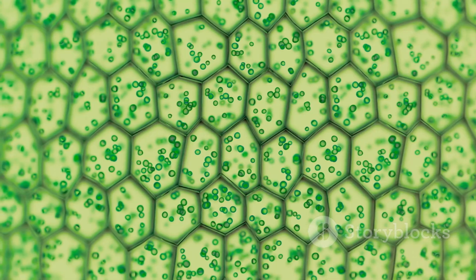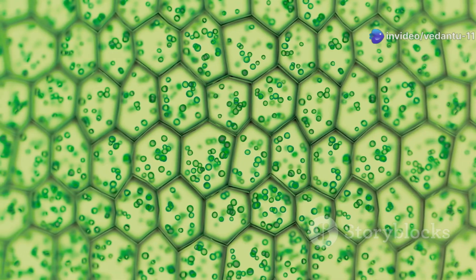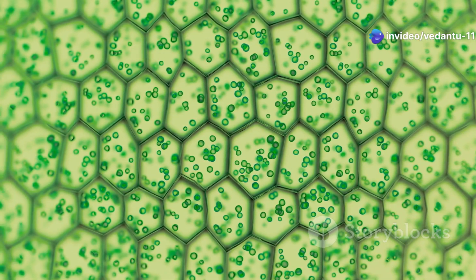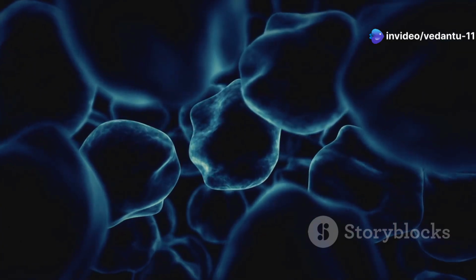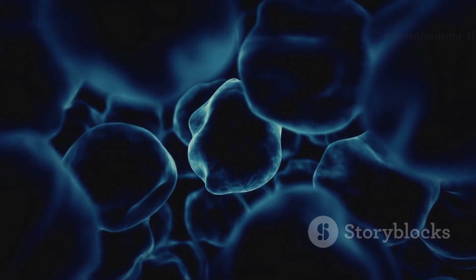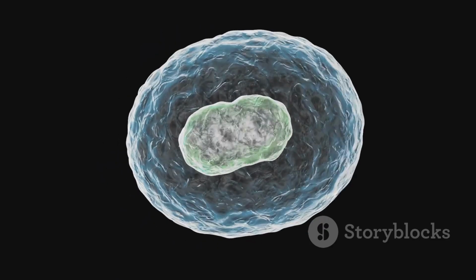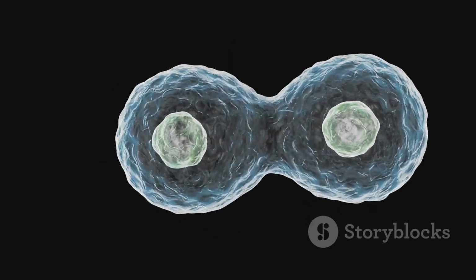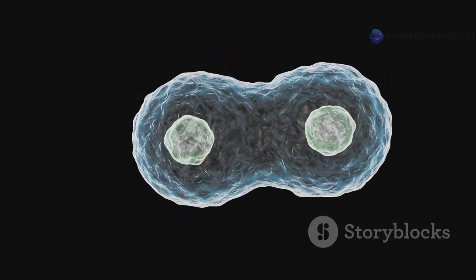Let's talk structure. If you look at an onion cell under a microscope, you'll notice a distinct cell wall. That's unique to plants. Animal cells, like your cheek cells, only have an outer membrane called the plasma membrane. Inside the cell, there's a dense membrane-bound structure called the nucleus. That's where the genetic material hangs out.